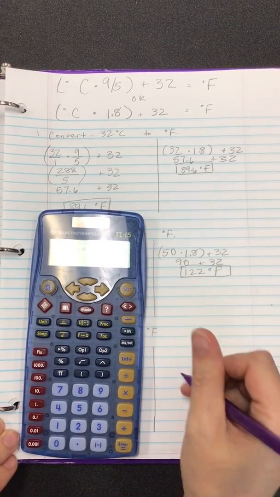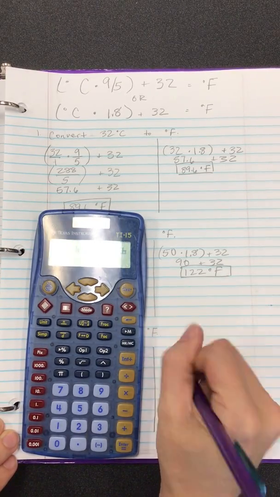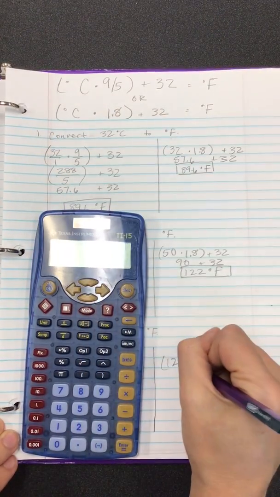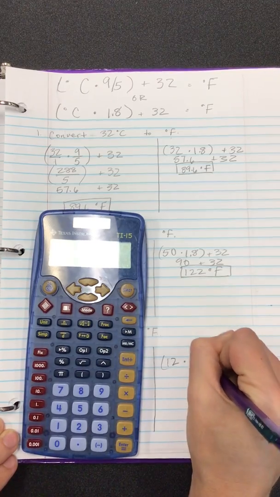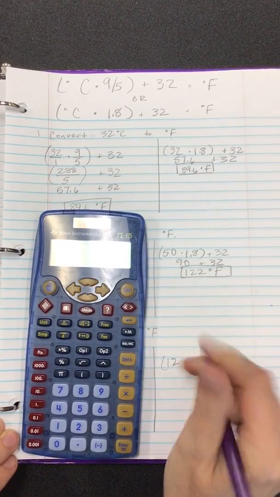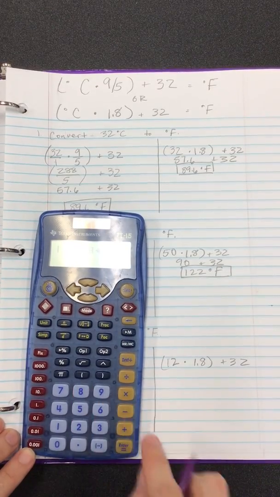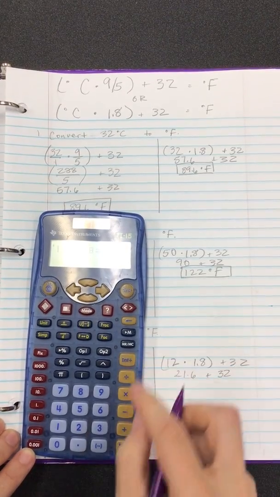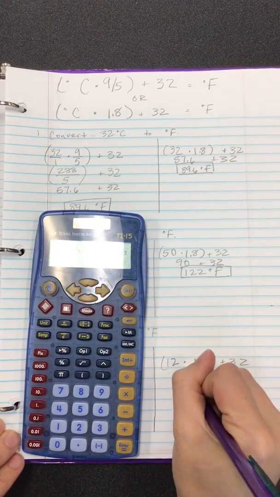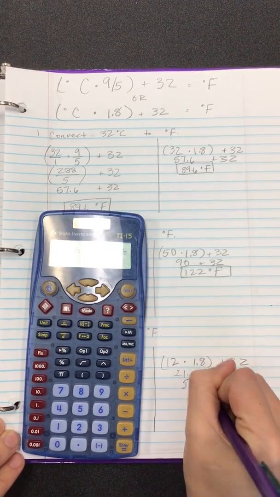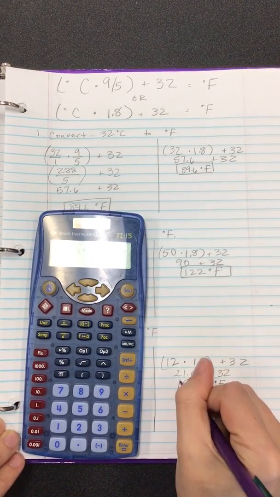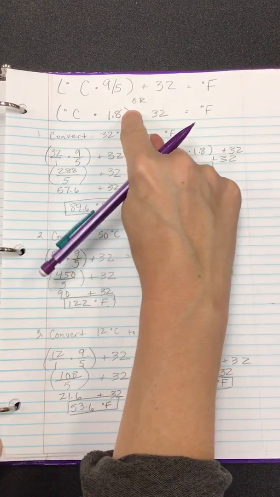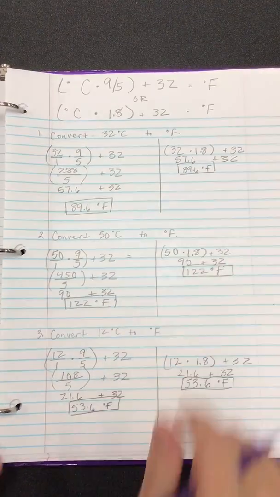And then here, again, we're looking at 12. Using this up here, so 12 degrees Celsius times 1.8 plus 32. 12 times 1.8, 21.6 plus 32, right, gives us 53.6 degrees Fahrenheit. So you can work your problems either way. Just choose which formula you're going to use and show your work. That's the most important part.